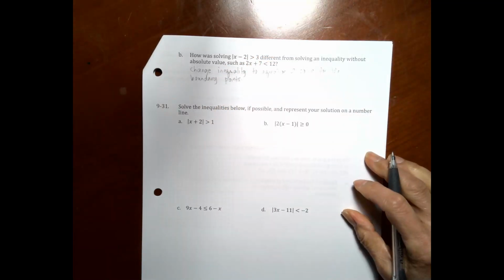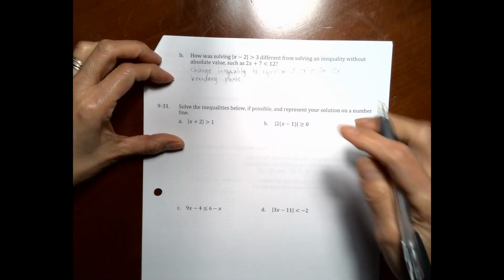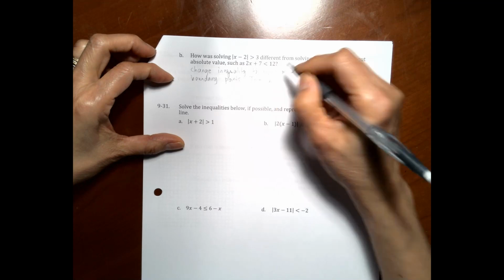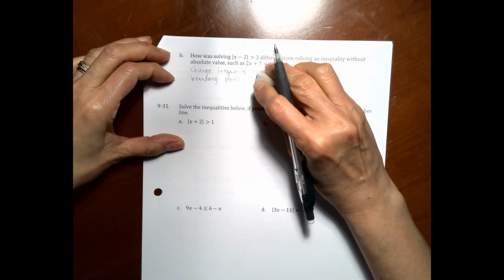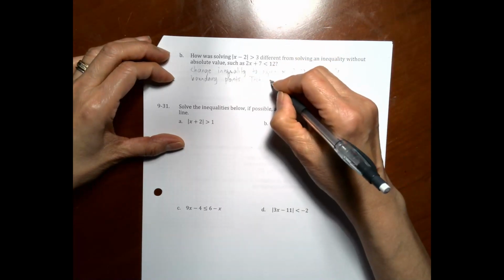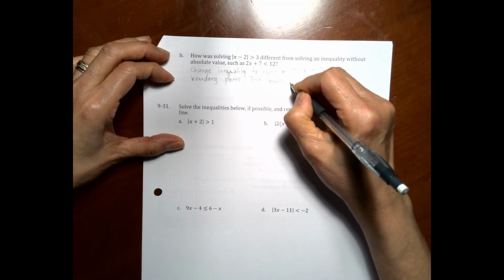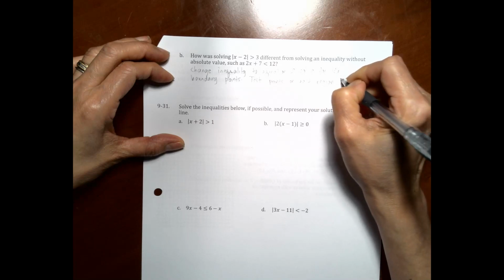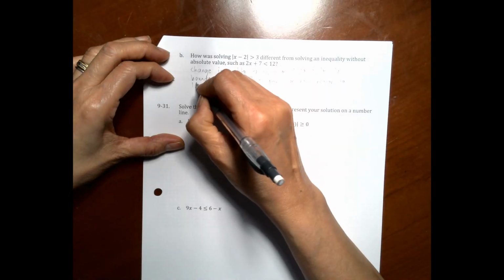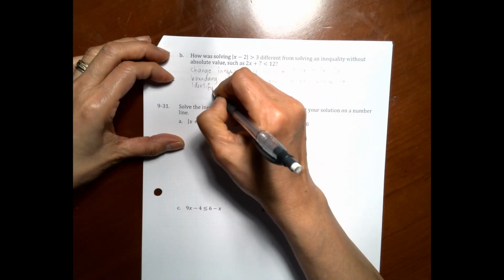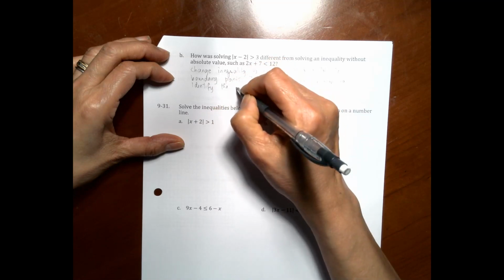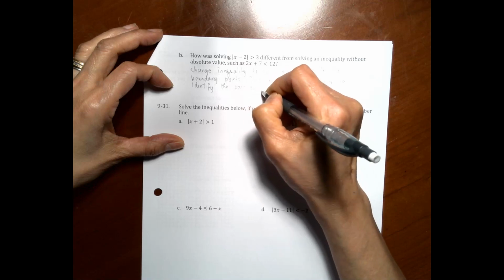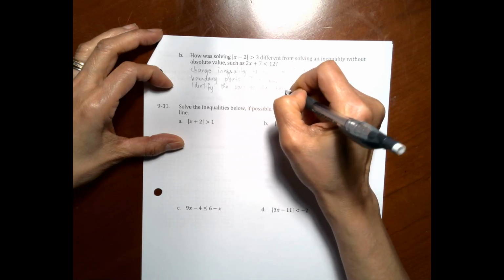Okay, after solving for the boundary points, you need to test points on each region to identify the part of the solution.